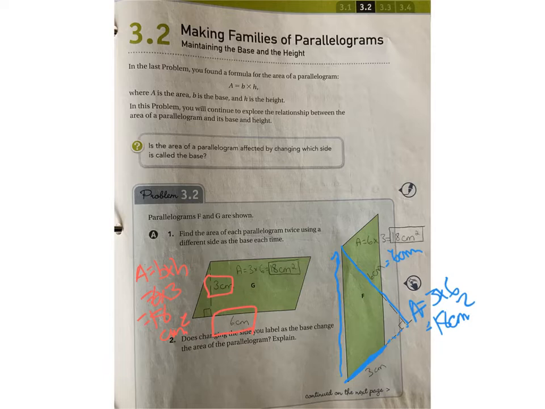So even though we flipped it, because we kept the numbers the same, although the base was 6 in the first one, the base became 3 in the second one, and the height was 3 in the first one, and the height was 6 in the second one. So the numbers just flipped. As long as you keep the same area, because you're keeping the same numbers for base and height, that makes it a family. But what you have to know is the perimeter can be different, and we'll talk more about that.